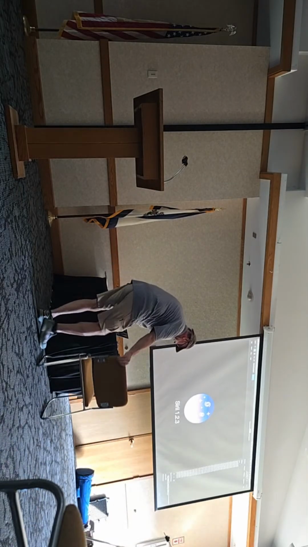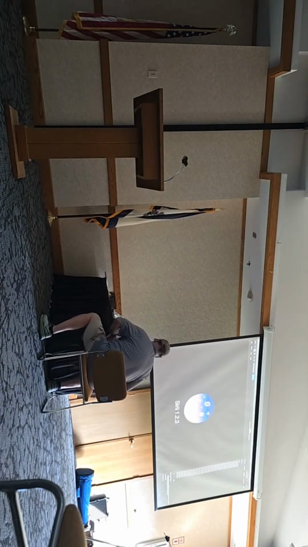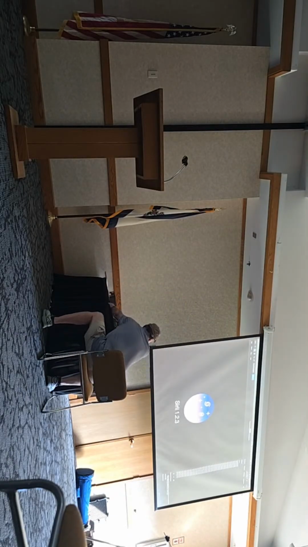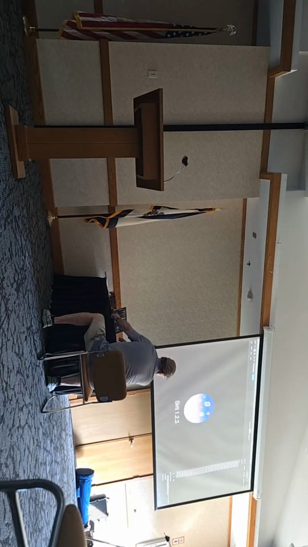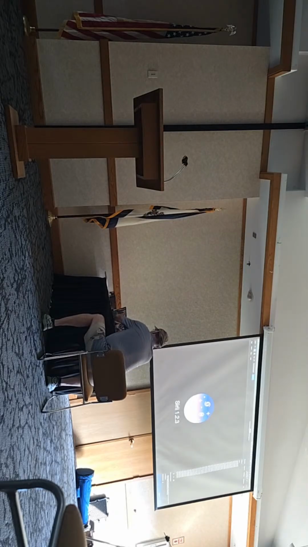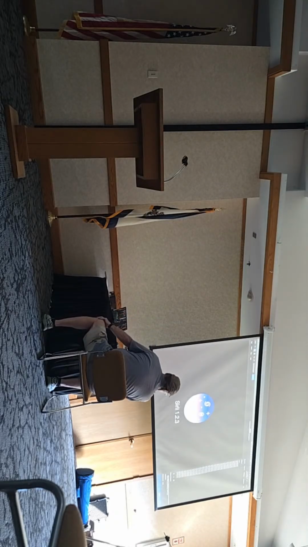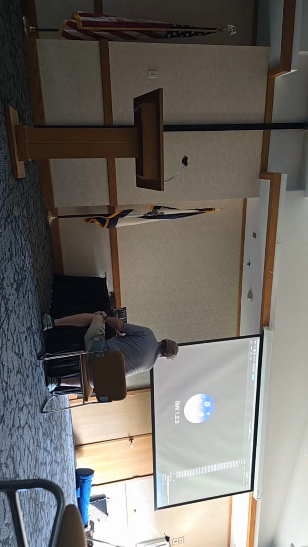I need to give it a sequence name, so I'm going to come over here and call this demo. The screen's not fitting on the page.